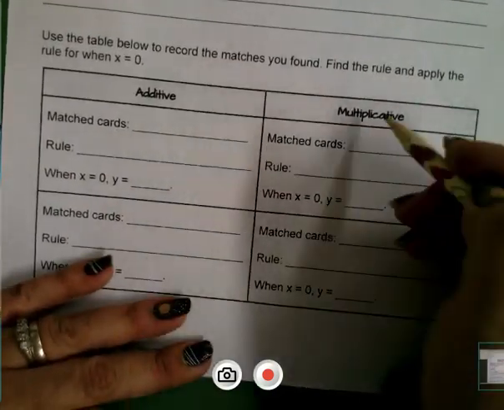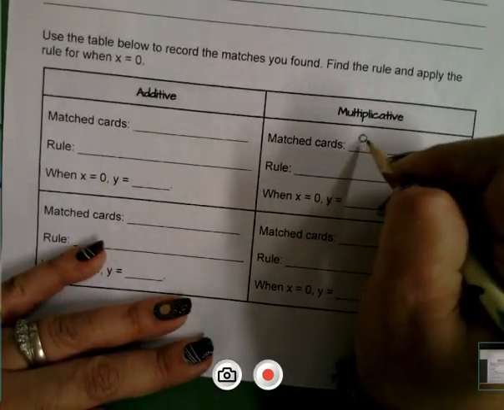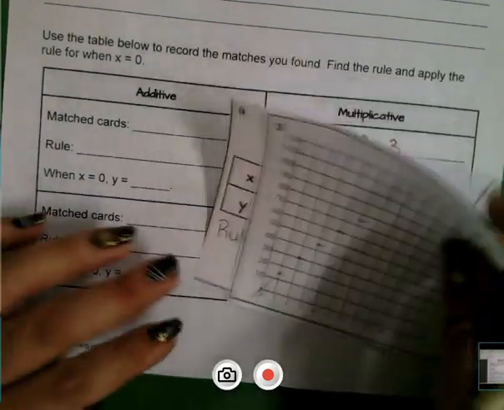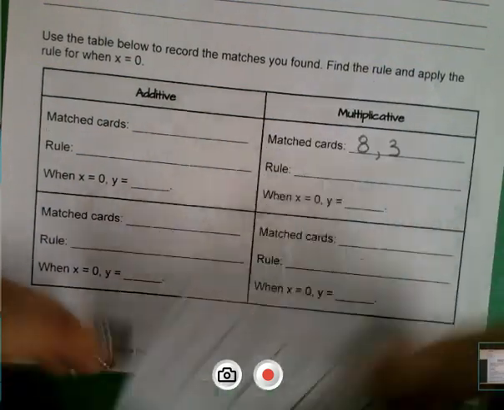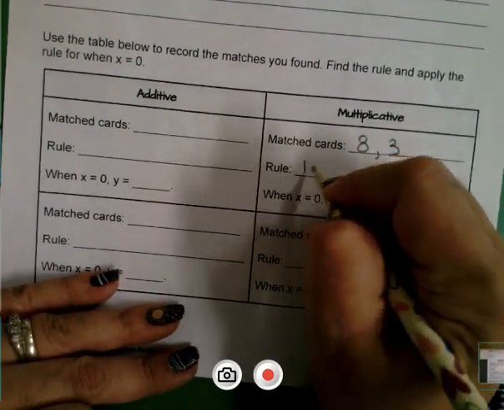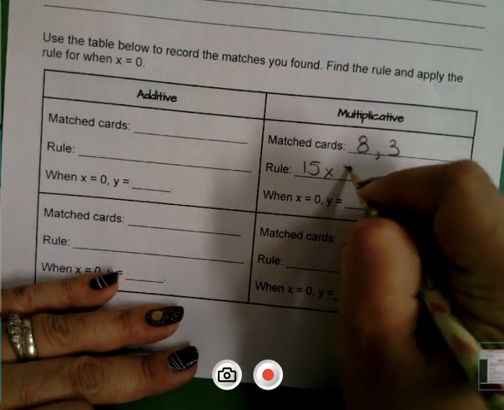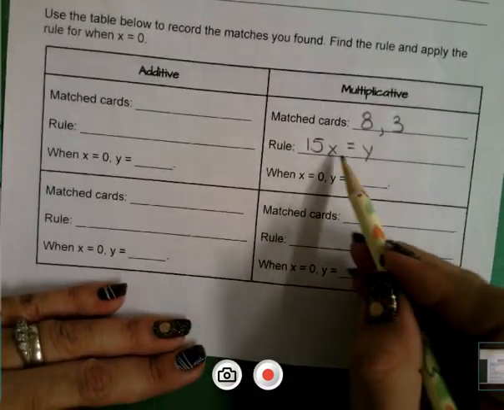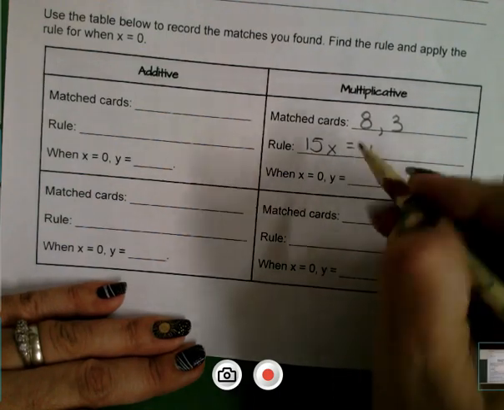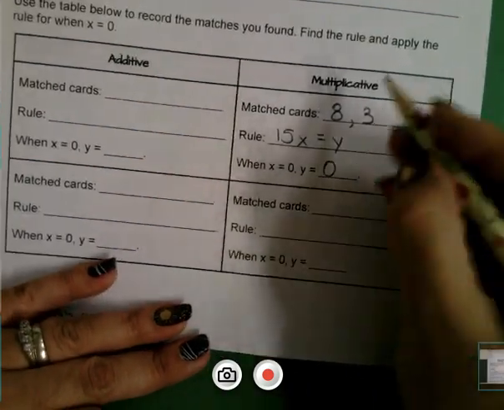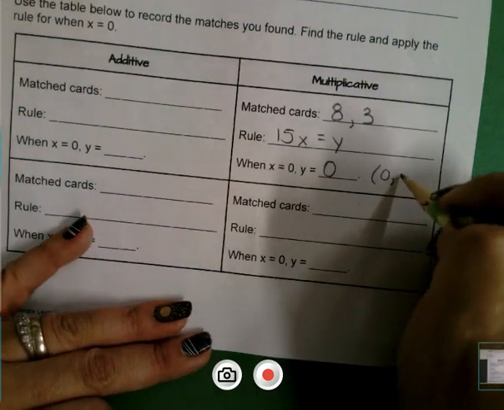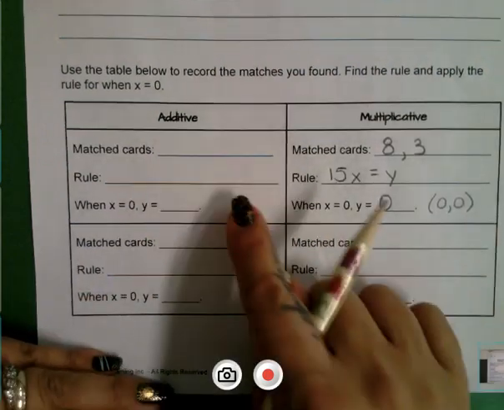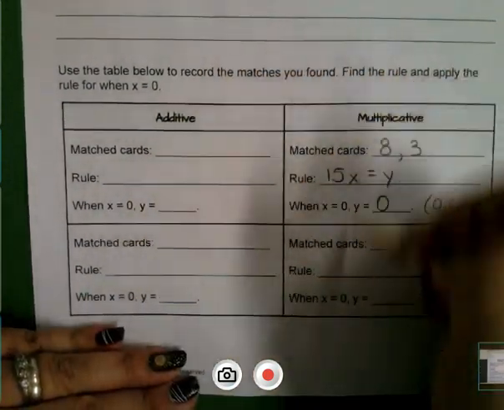It's multiplicative. So I would put 8 and 3. They match. I know my rule. It's times 15. 15x equals y. We can also put y equals 15x. So if x equals 0, 15 times 0 is 0. Remember what I told you, multiplicative goes through the origin. Okay, so you're going to find all the matched cards. Make sure you put them in the right row.